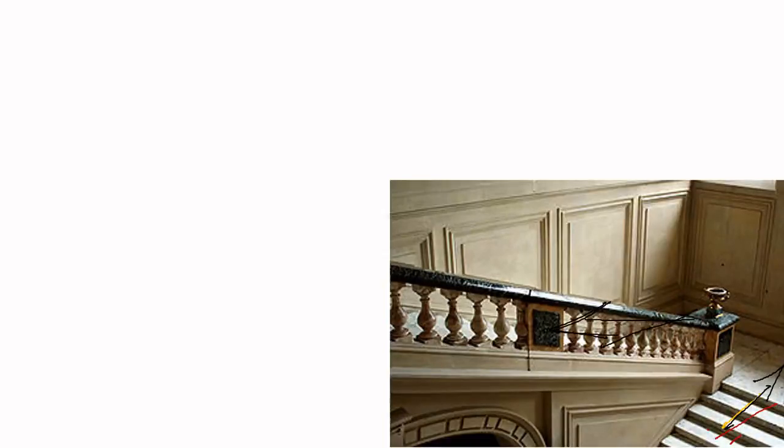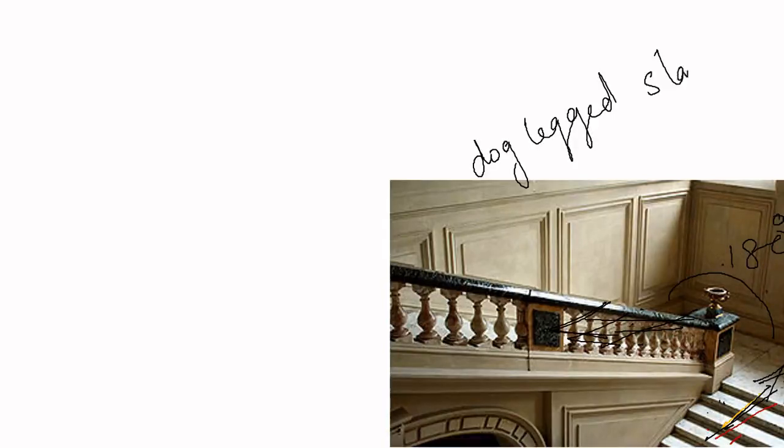If you draw the line of action, you will get it as 180 degree. If you join these two, these two are parallel. Parallel steps, right? So the angle is 180 degree. This you call as dog-legged staircase. This is called dog-legged staircase.